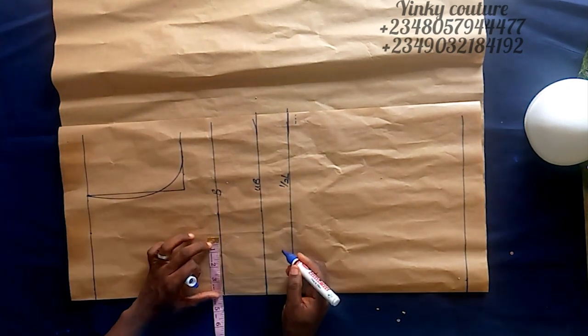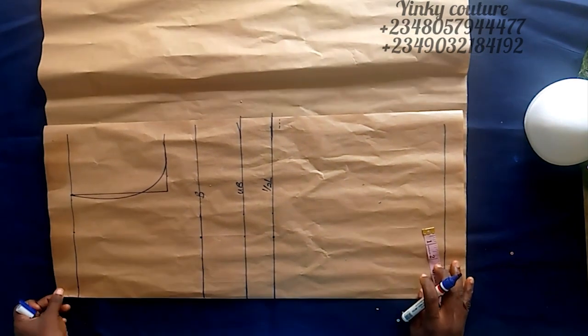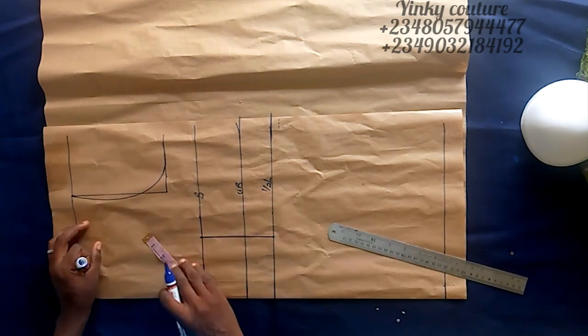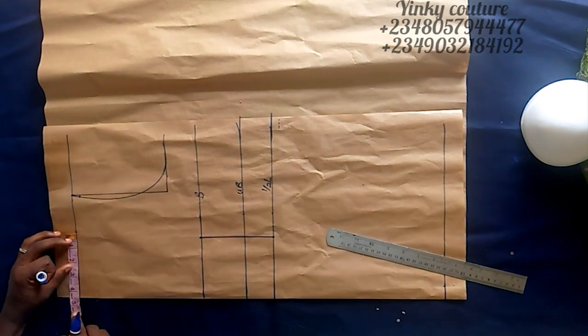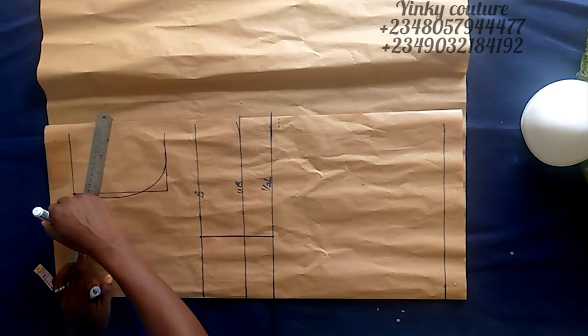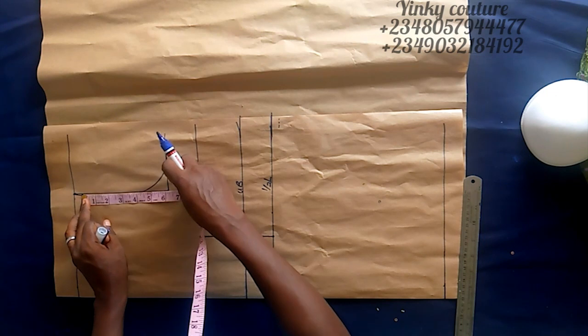So I'm going to input my nipple to nipple measurement now plus half inch. If the nipple to nipple measurement is 7 inches, adding half inch sewing allowance, I will be having 8 in total. When I divide it, it will be 4. Input the neck width and neck depth also, and the shoulder slope. So I have input the shoulder slope.